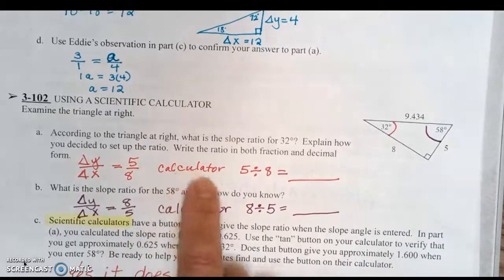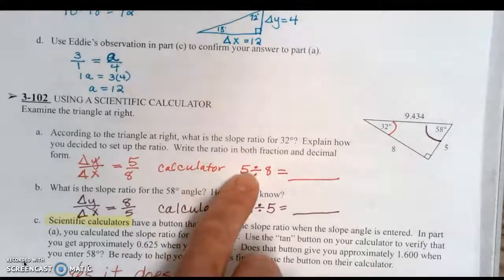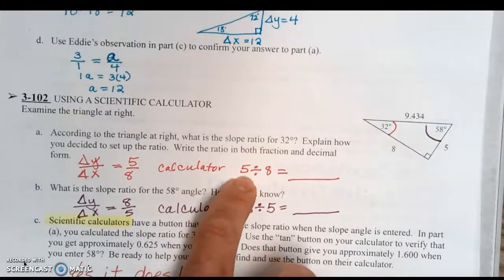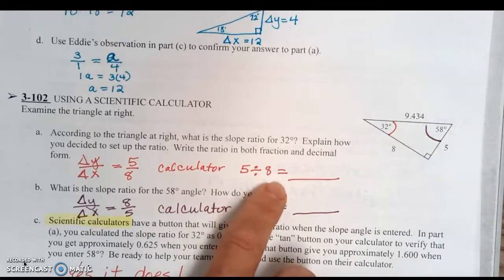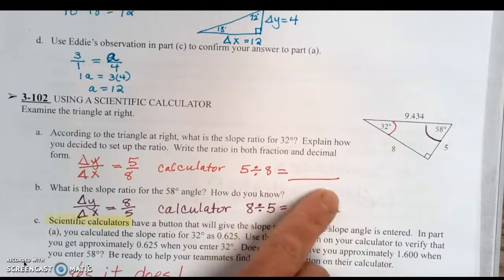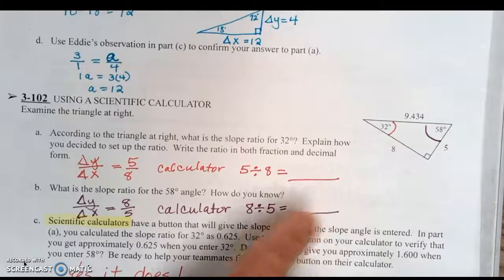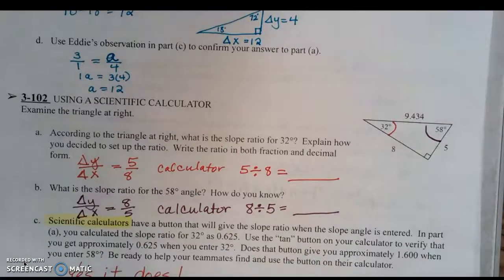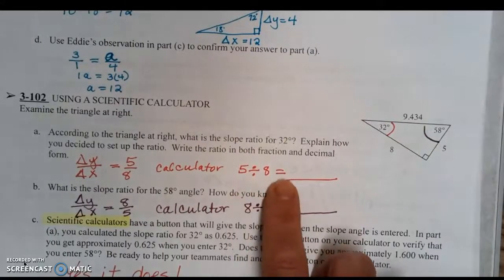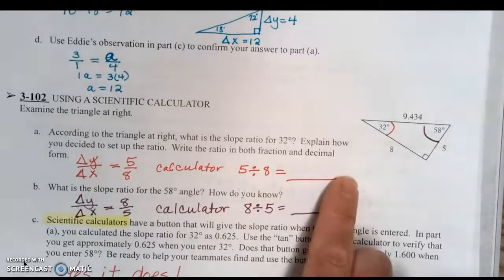Okay? You're going to type it into your calculator. And here's what you type. 5 divided by 8. You hit the equal sign, and then you write down the decimal right here. Do that right now with your scientific calculator. 5 divided by 8, hit the equals, and then write down the decimal.